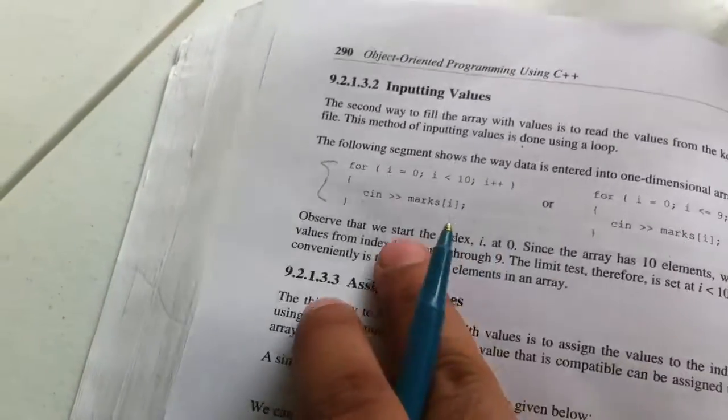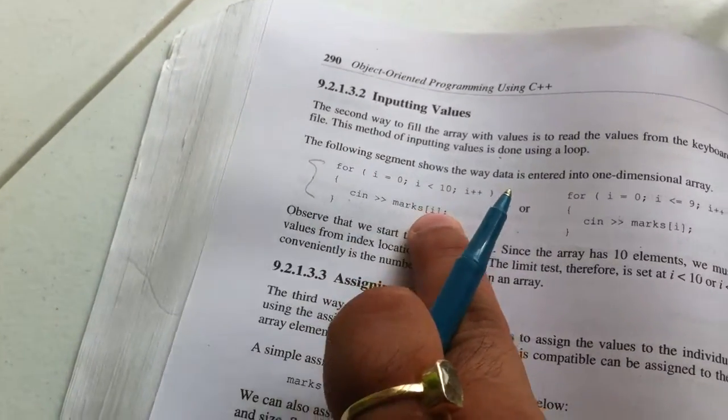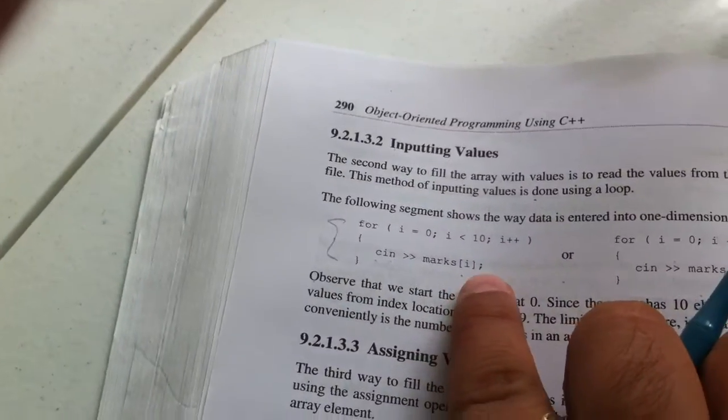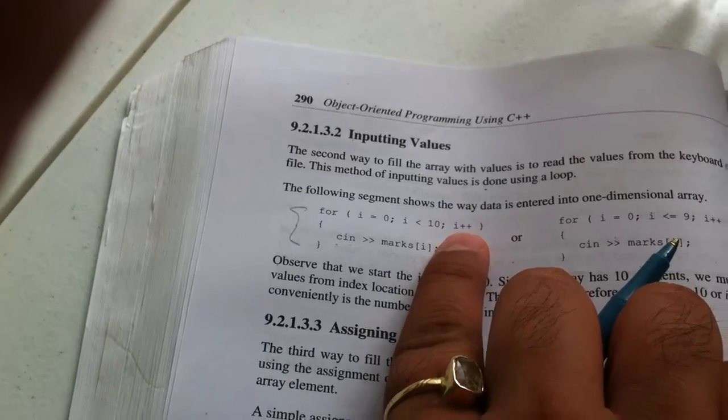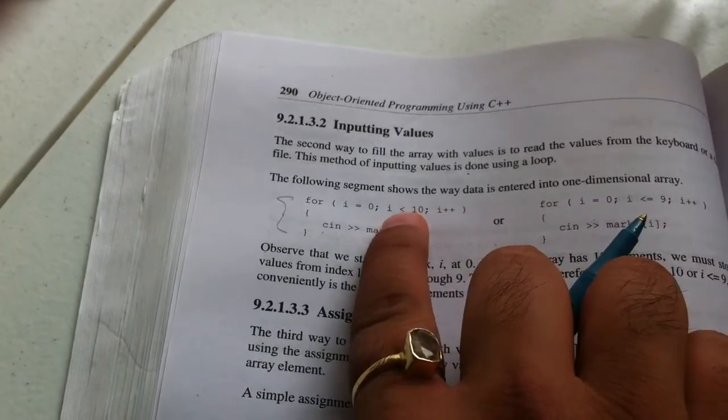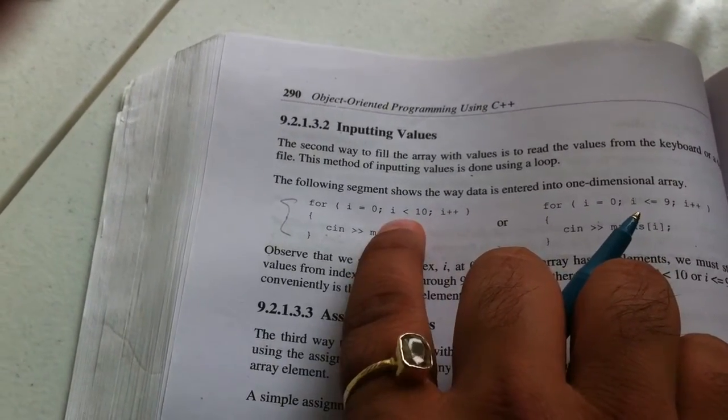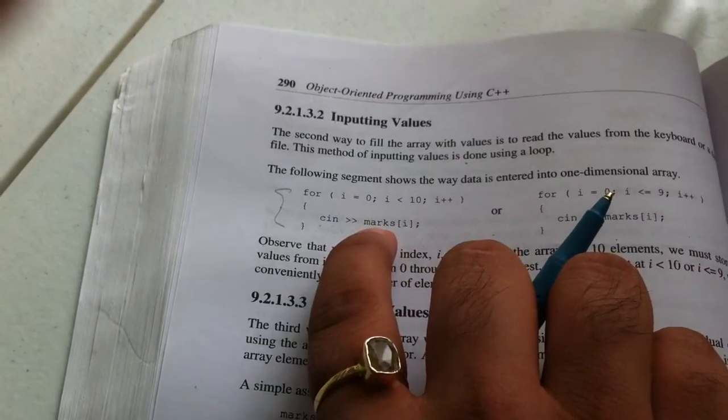So when we do cin marks[i], that's marks[0]. Whatever value the user puts will go here. Let's say the user put 4. Okay, so 4 will be saved here in memory. Then what happens after saving 4? It goes back. i is incremented, i plus plus, so i is equal to 1. It checks i is less than 10. i is 1 right now, and 1 is less than 10. That's true.